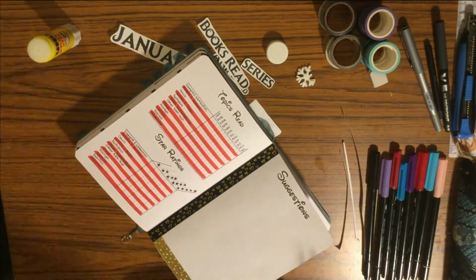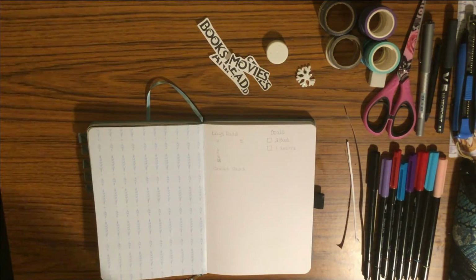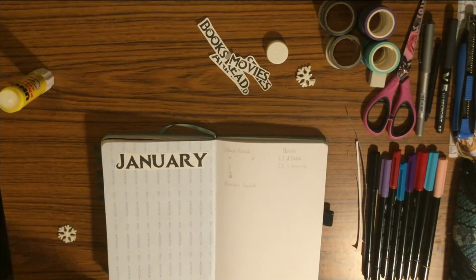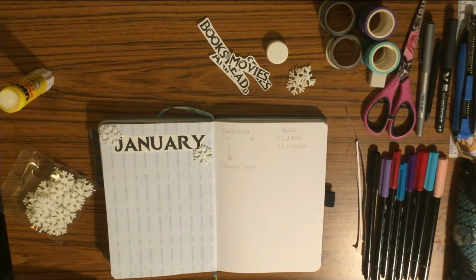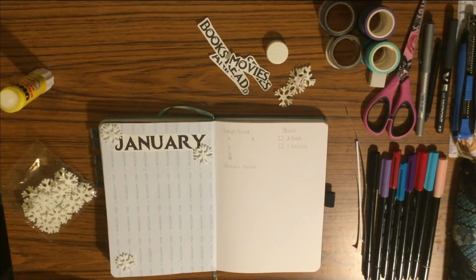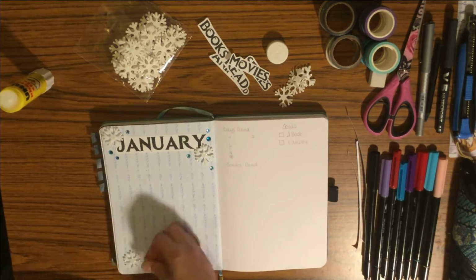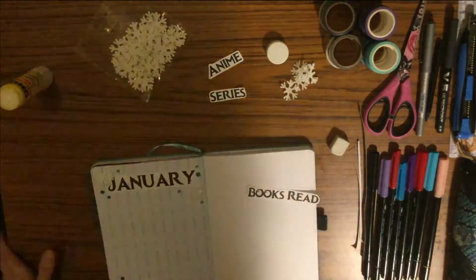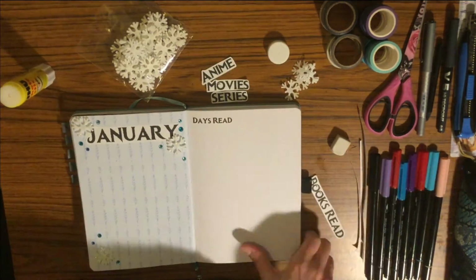So on the right hand side, I've got my title page, and I decided to leave some blank space in the middle so I can write down any quotes from books or series or movies that I watched throughout the month. And then on the left hand side at the top, I've got my days read calendar, and then I've got a very big blank space for all of the books that I read throughout the month. I like to print out the covers and then just glue them. I got this idea from Books with Chloe, and I think it just looks so pretty once it's filled up.